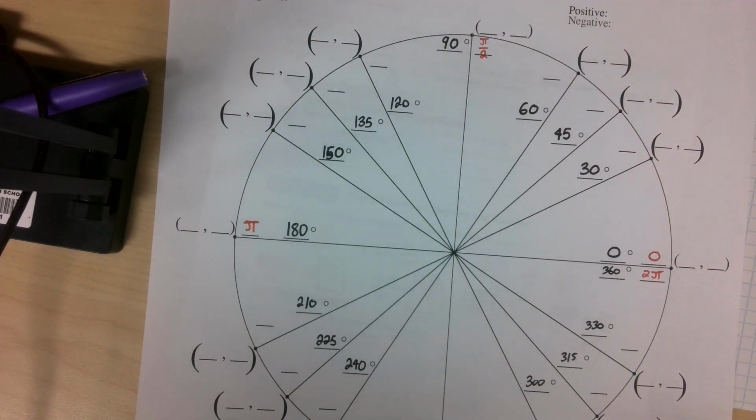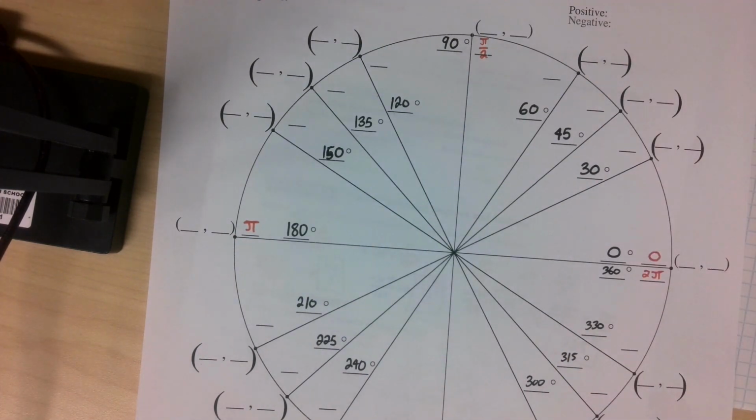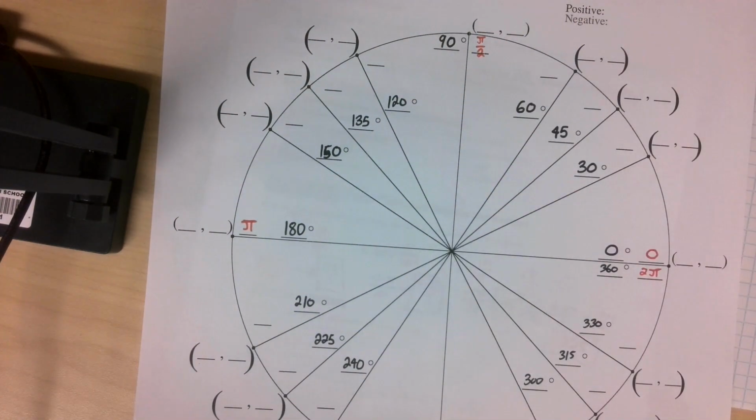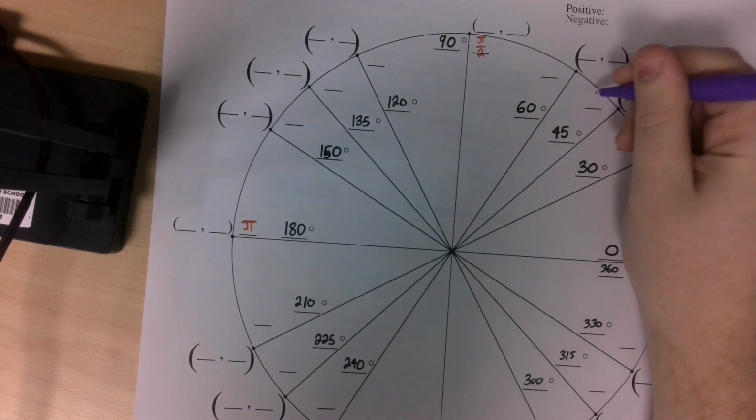Cool. We can follow this pattern to even help us with the 45-degree angle. If we wanted to cut this angle in half again, well, 90 degrees halved is 45, but what's half of pi over 2? That we could write as pi over 4.